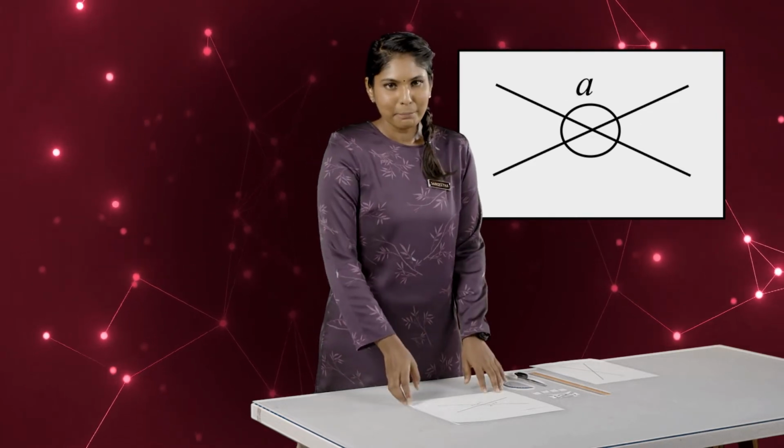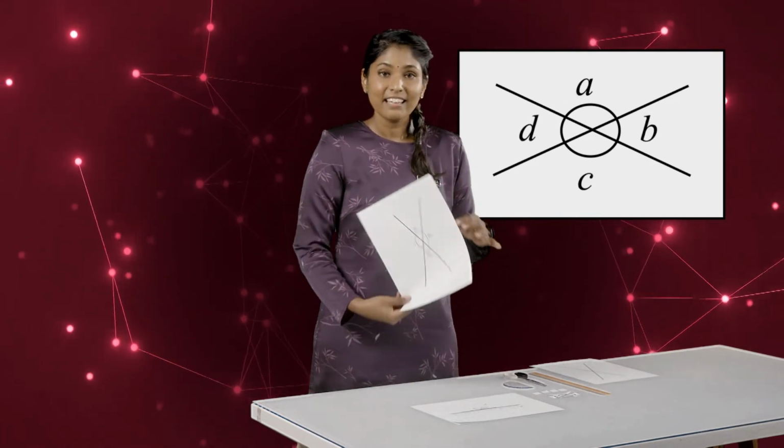Let's begin, shall we? First, draw two intersecting lines using a ruler and a pencil. I'm going to draw two diagonal lines on this A4 paper to produce the intersecting lines. These intersecting lines look like the letter X. Now, label the angles at the intersecting lines as A, B, C and D like this.